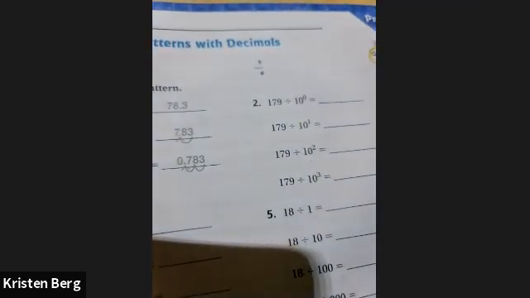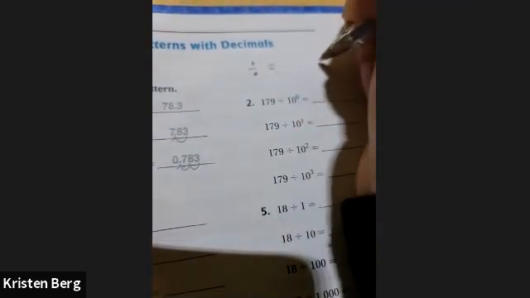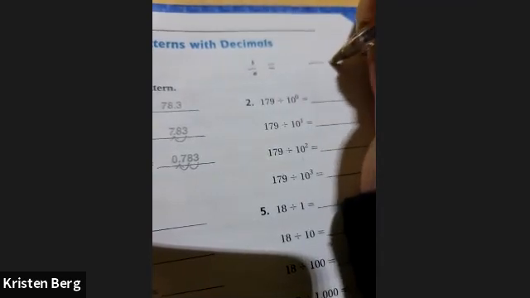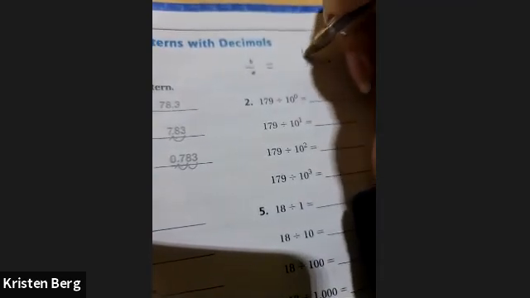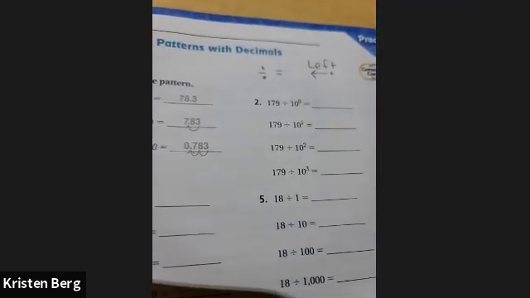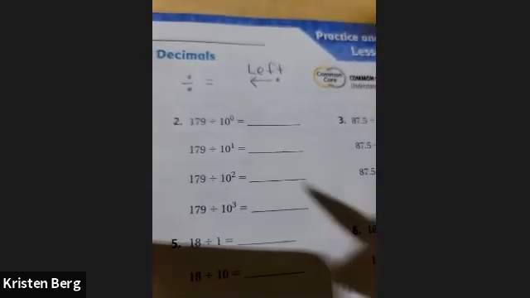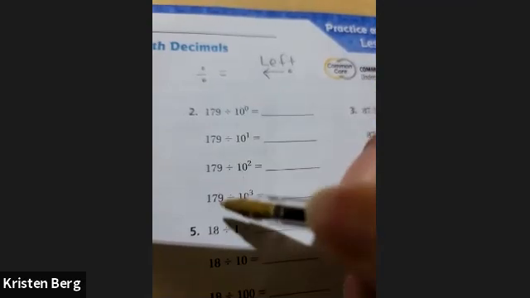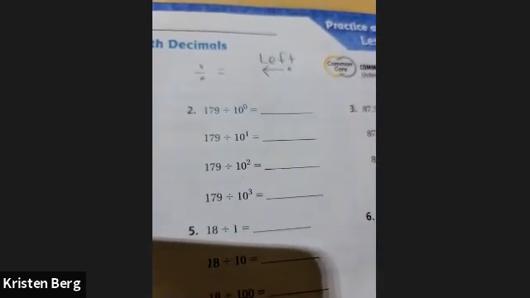All right, now going to your homework. Keep in mind, when you have to divide, that means you are going to move that decimal to the left. Okay, so keep that in mind. So that's a visual for you. So here, to start off, where is my decimal to start off with on 179 if it is not given to me? Remember, it is always at the end if it is not given to you.